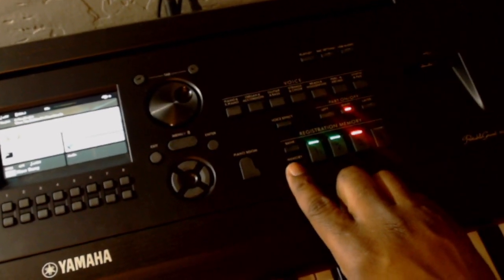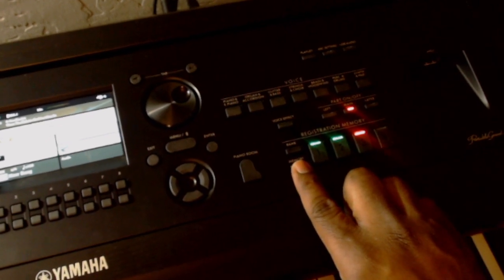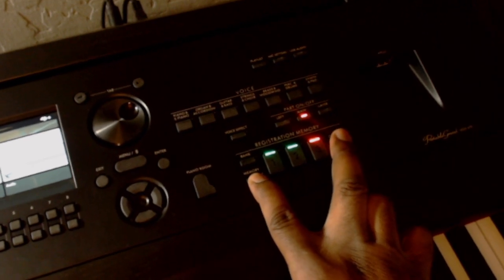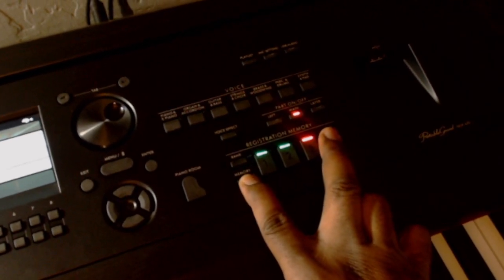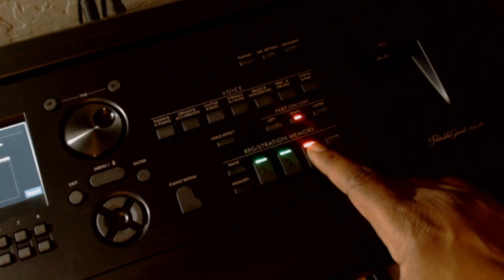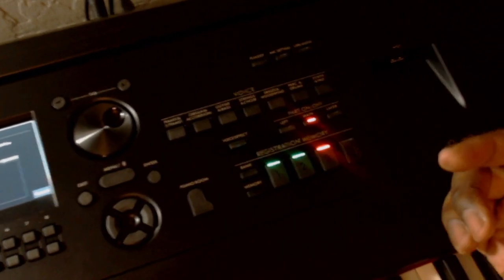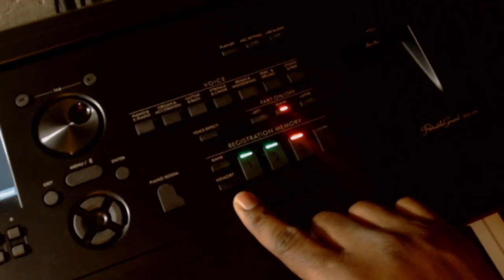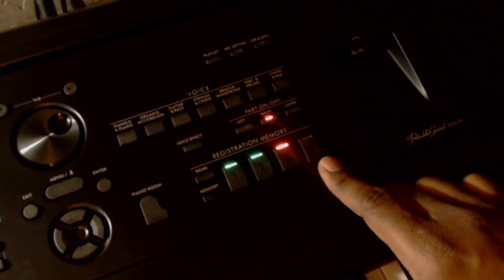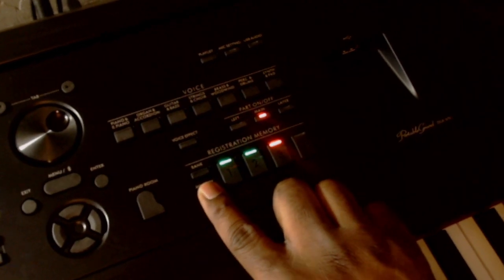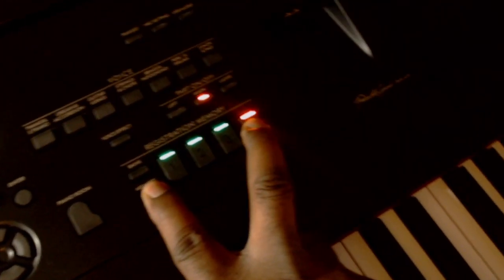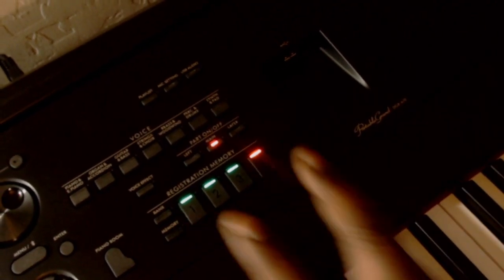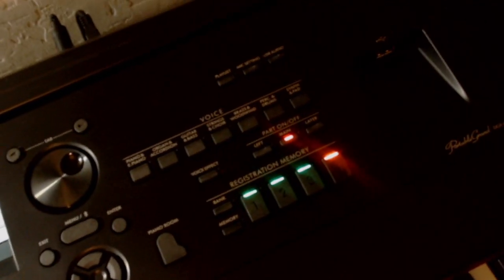You want to press memory, hold it down, and hold down the bank you want to save to. So like now, if I want to save to 3 on top of what I've already done, I could. But for this illustration, I want to save to bank 4. So hold down memory and 4. And you see the light is red there. And that means it's registered.